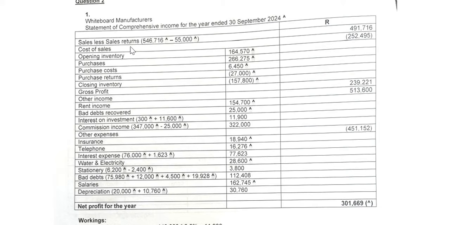We will most probably do a perpetual inventory system. So it will be sales less cost of sales is going to give the gross profit.